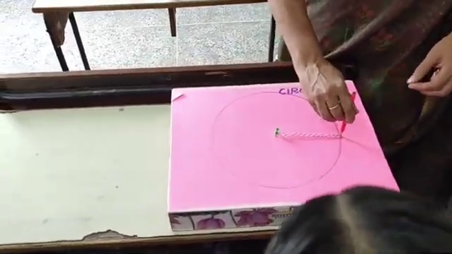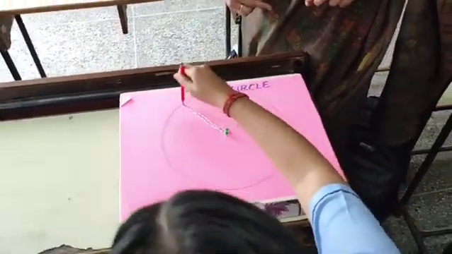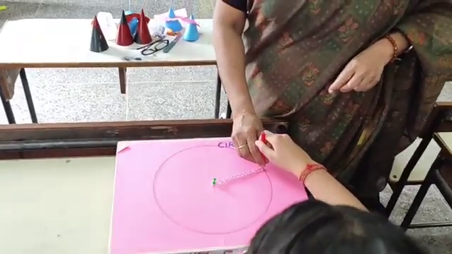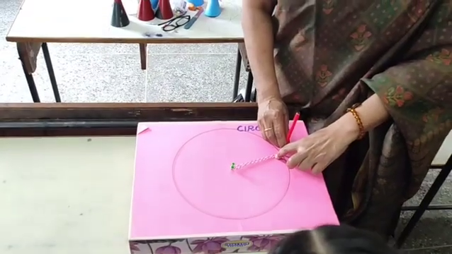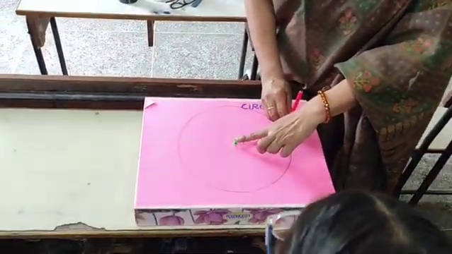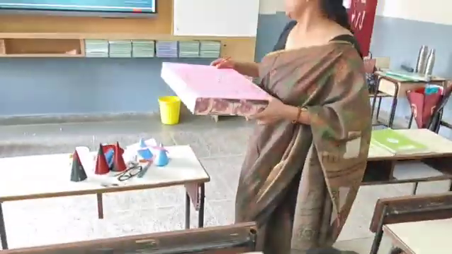Now you rotate this pencil and see which figure you get. Rotate it. Which figure are you getting here? Circle. So this length of thread is a fixed distance, that is the radius, and this is referred to as the center of the circle. This is how we form the circle.